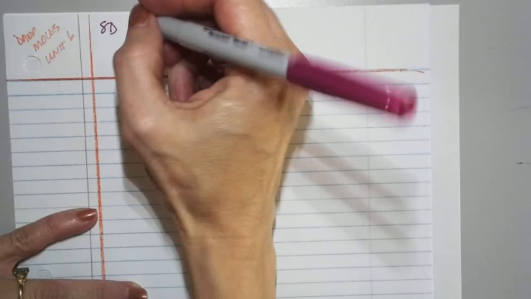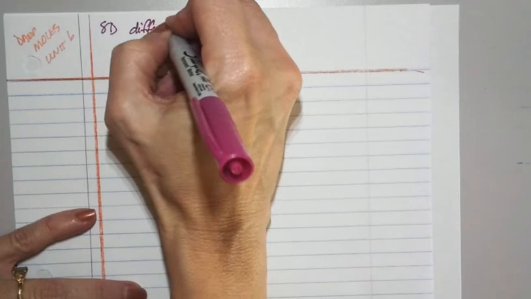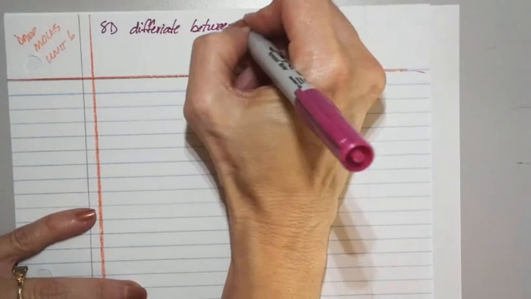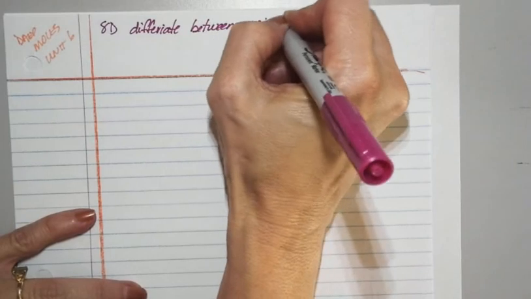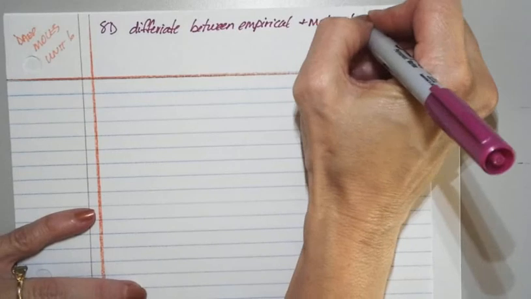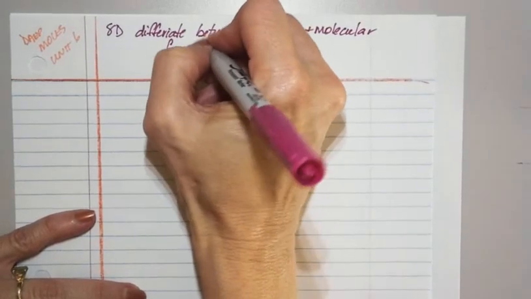8D is differentiate between empirical and molecular formulas. So differentiate, tell the difference between empirical and molecular formulas. You need just a really straightforward definition for each of those.